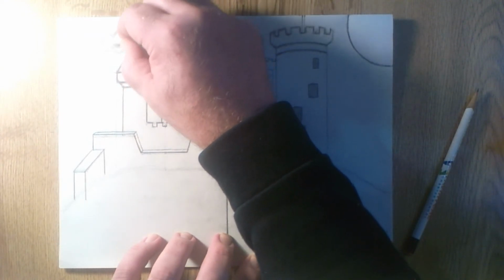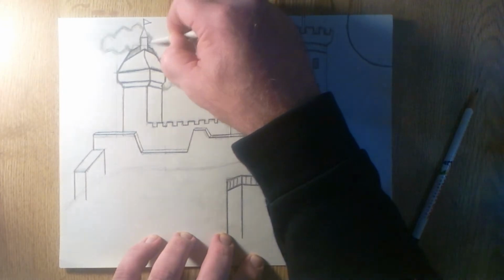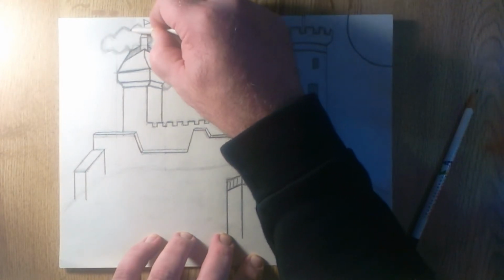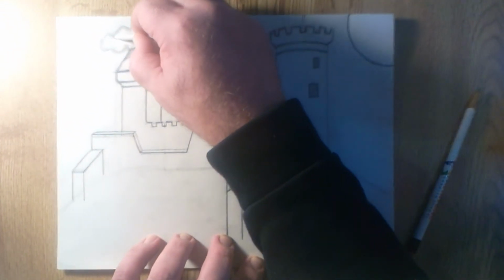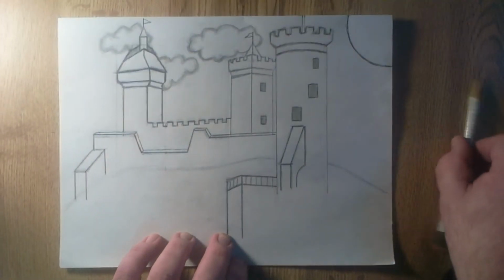I always enjoy using a blending stump. It provides such a nice technique, such a nice effect to our drawings.